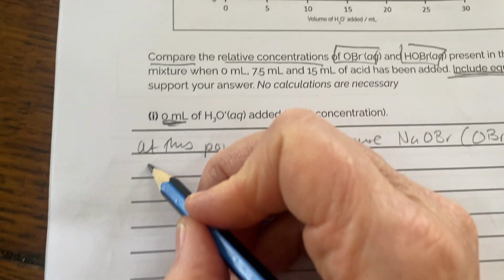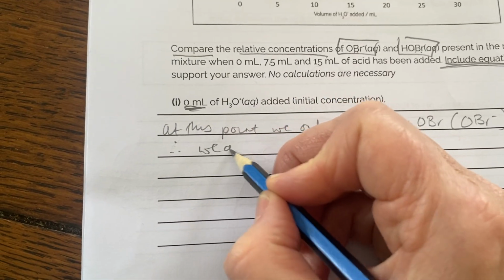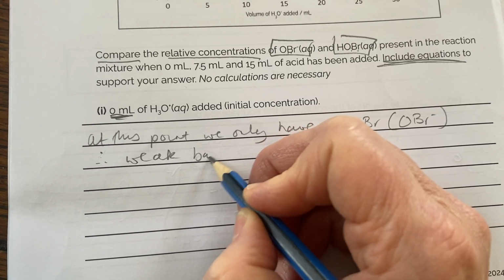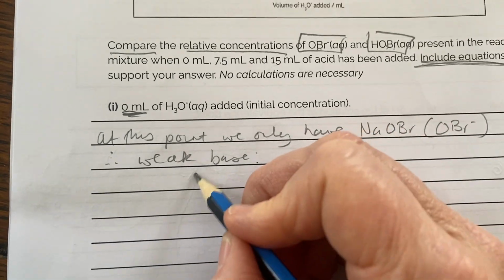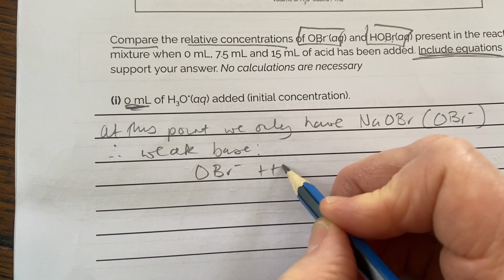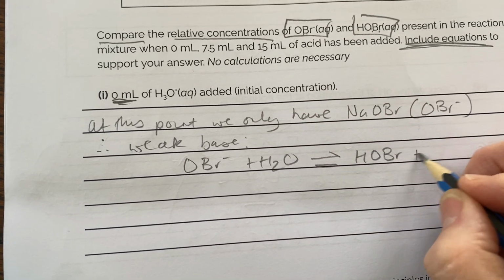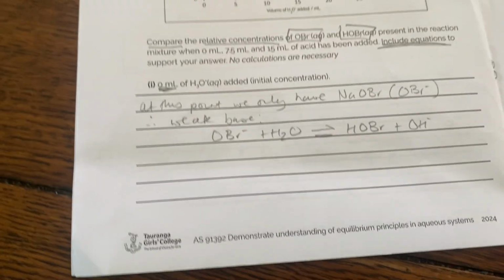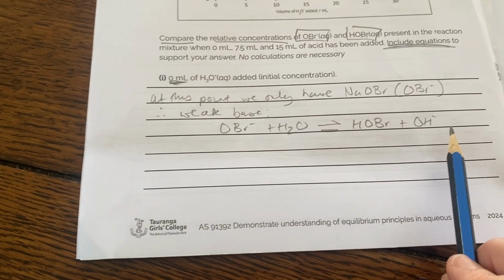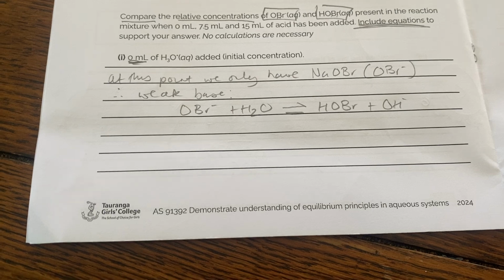So we've got a weak base. And so the equation that we want is the weak base reacting with water. Okay, so that's my equation there. If we've only got a weak base and it's sitting in water, that's the reaction that's happening.